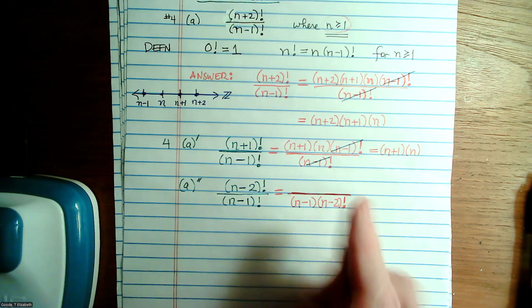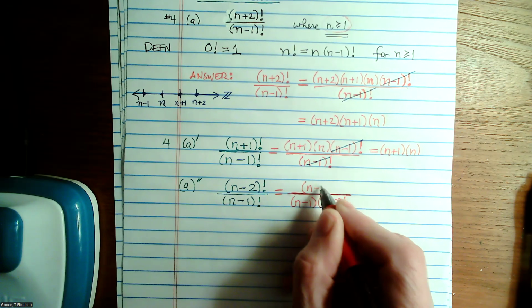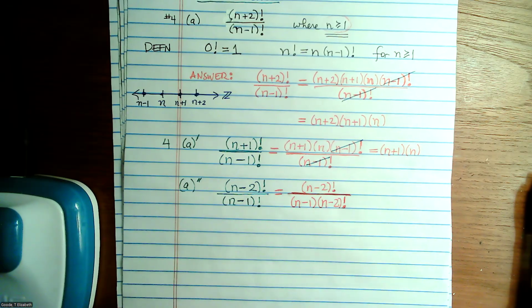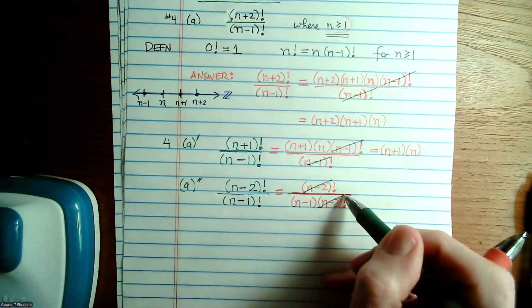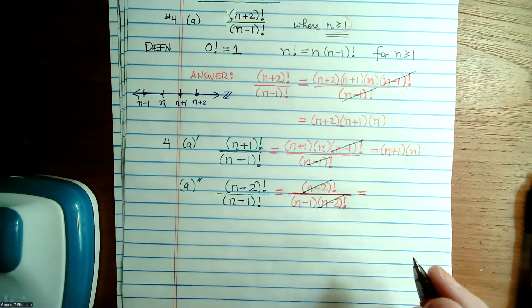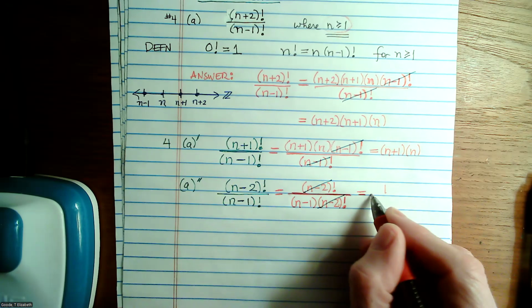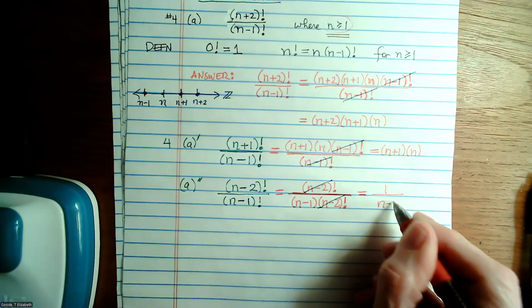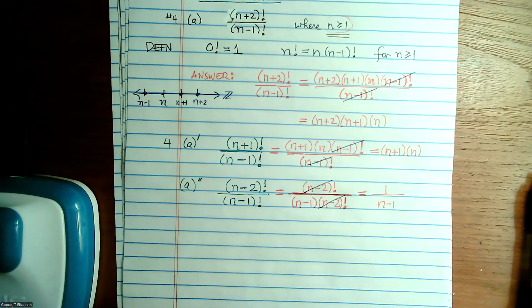And the n minus two factorial on top and on the bottom will cancel. Exactly. Very good. And then what is our final answer? 1 over n minus 1. Exactly. I think you've got it. Yes.